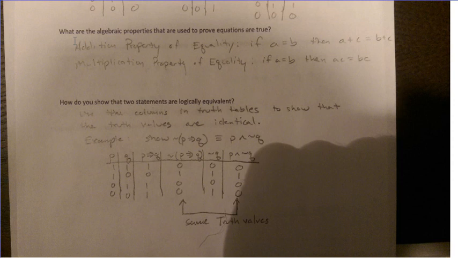Okay, so there are two algebraic properties that you need to know in order to prove that an equation is true. The two that we're going to talk about are the addition property of equality and the multiplication property of equality. So when you're asked to write your proof, you'll need to know those two. Essentially what we're saying is if you have two things that are equal to each other, then I can add the same thing to both sides of the equation. Same thing with multiplication. If I have two things that are equal to each other, I can multiply both sides of the equation by the same value and the equation will still hold true.